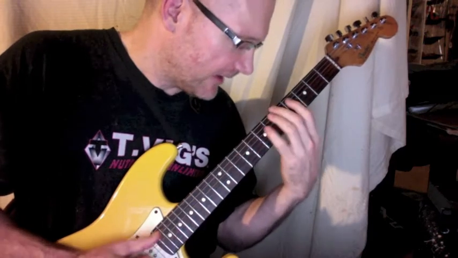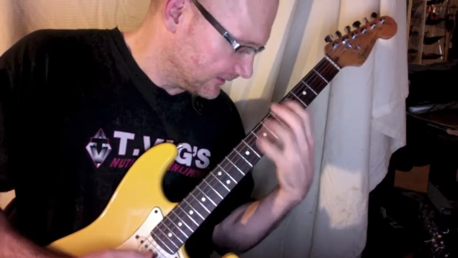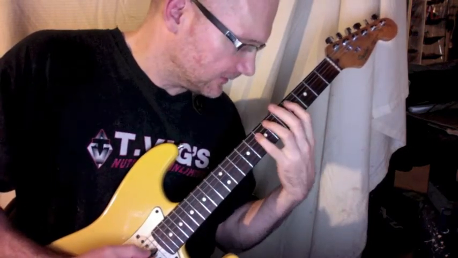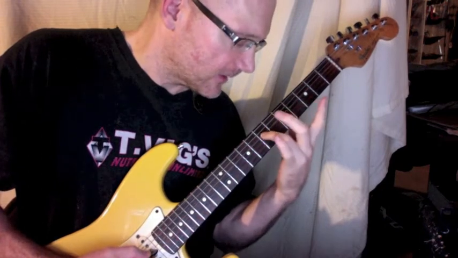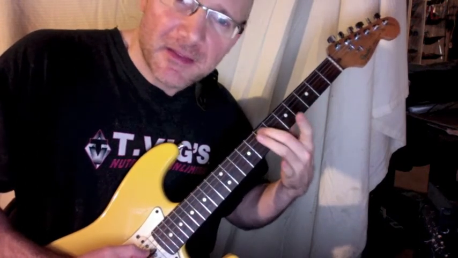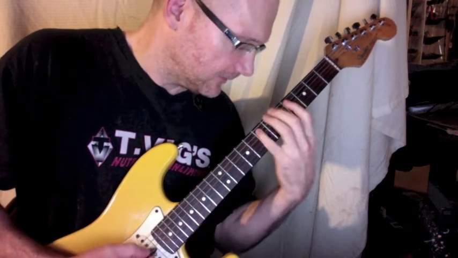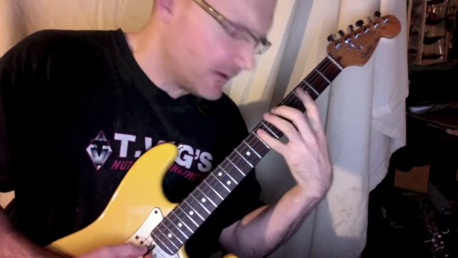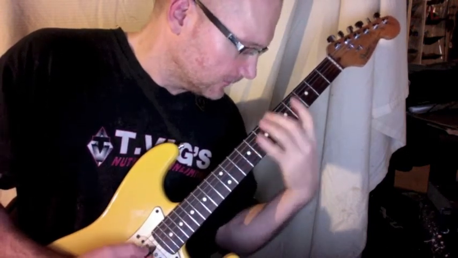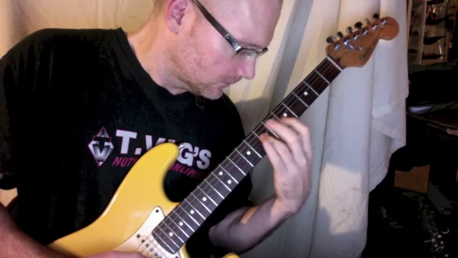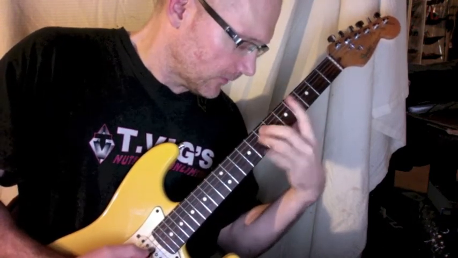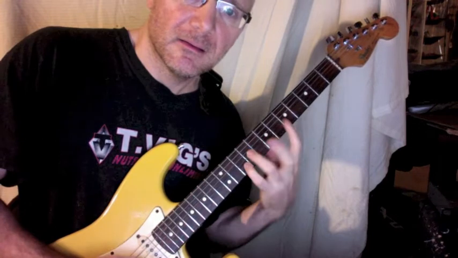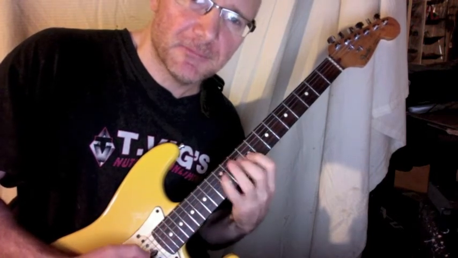So the trick is how to get that. And I'm using my middle two fingers. Third finger on the A, and then on the E, second finger. Like that. The rest is pretty easy. Same with the A minor. Same fingering. But once you get used to those two middle fingers, the rest falls into place pretty easily.